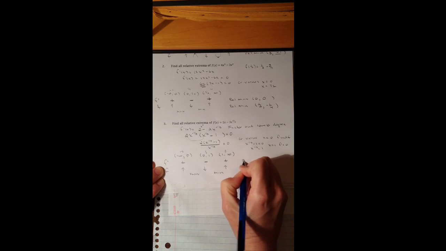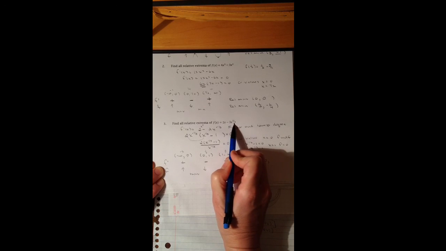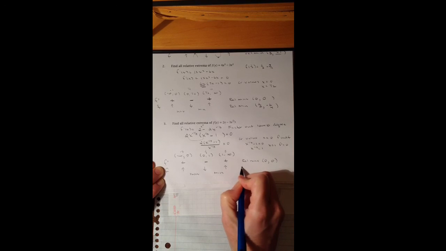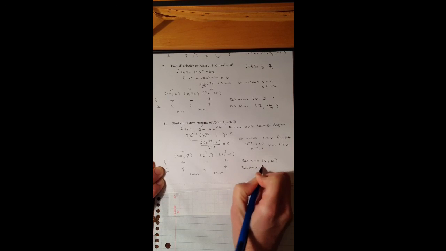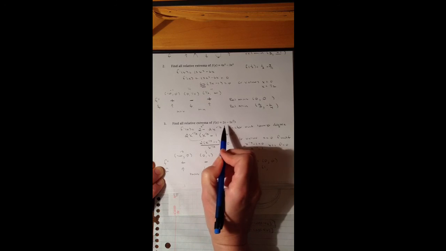So my relative max is 0, comma, plug 0 back into your original function and you get 0 out. And my relative min occurs at 1. Plug 1 into your original function and get -1 out. So there's my relative min.